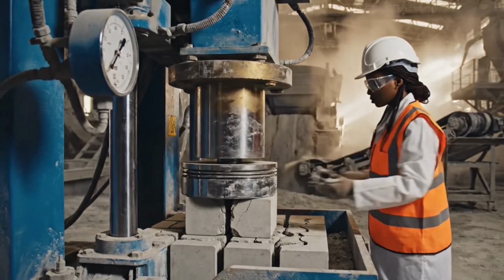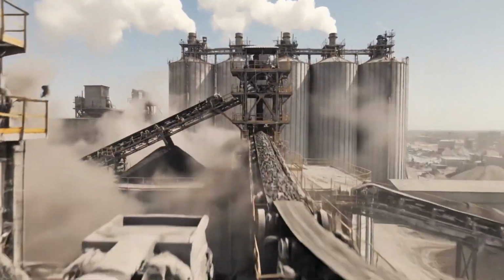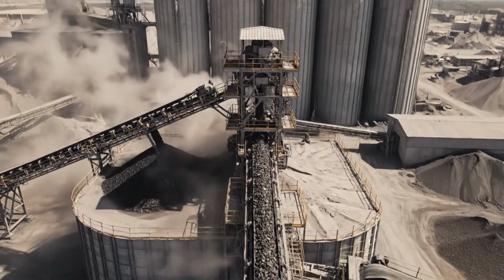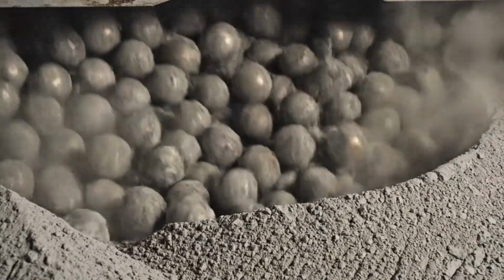Finished cement is stored in airtight silos. These silos protect the cement from moisture and contamination. From here, cement is ready for packing or bulk transportation.